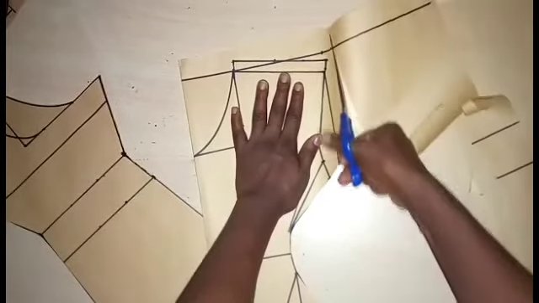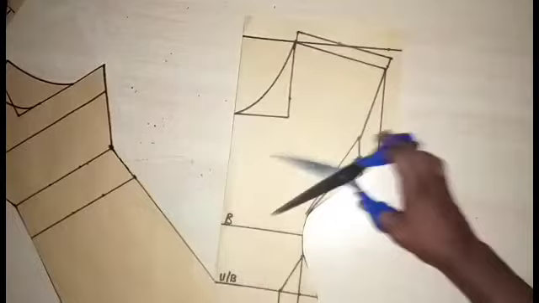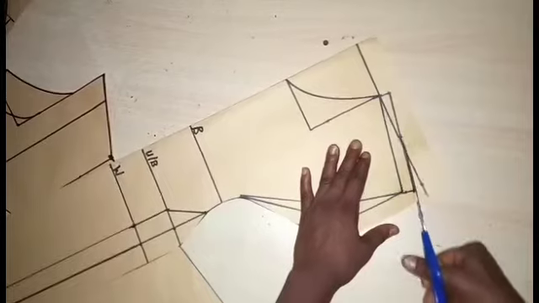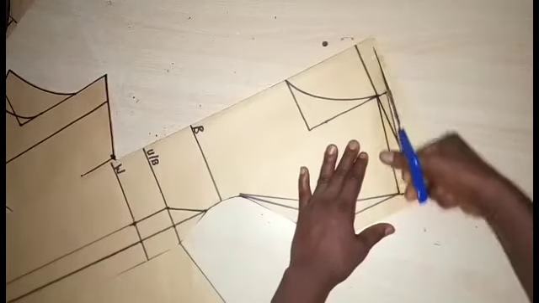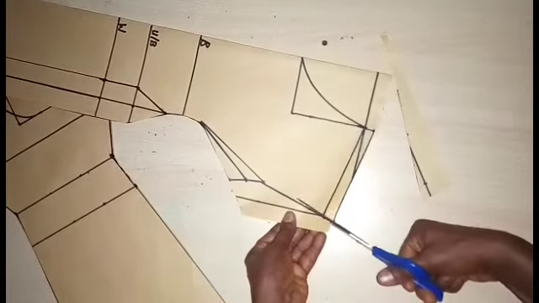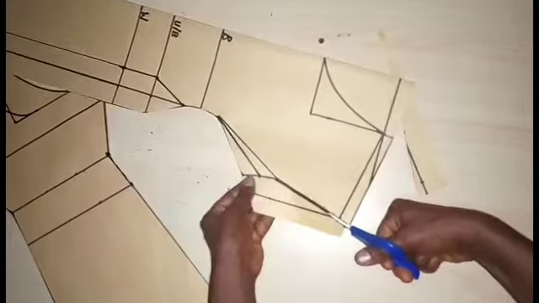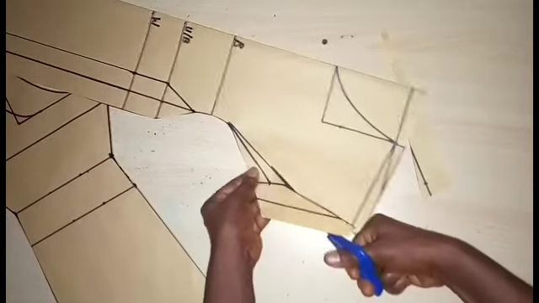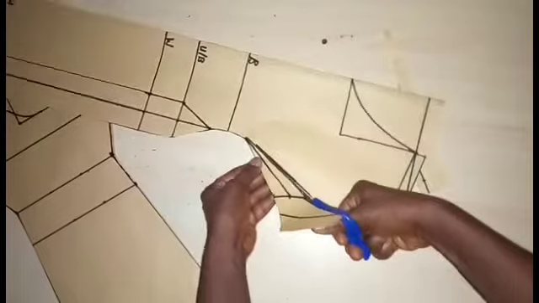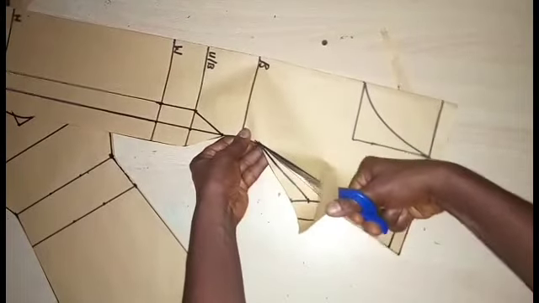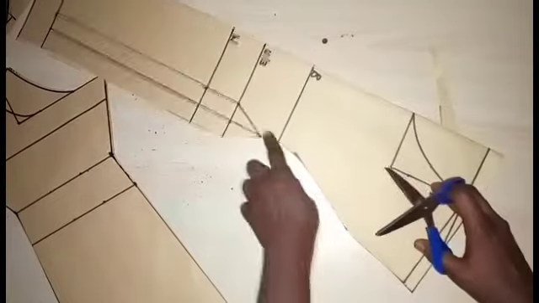So I have this part, then I'll cut out this other part, and cut it out like this. Okay. So you can see what we have here.